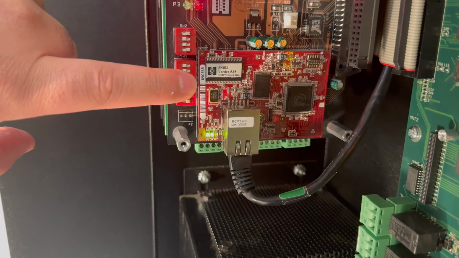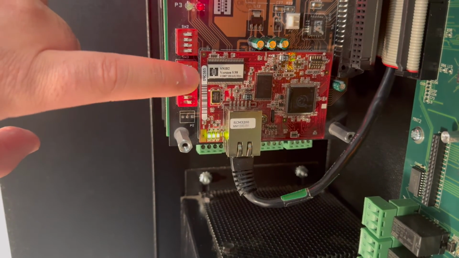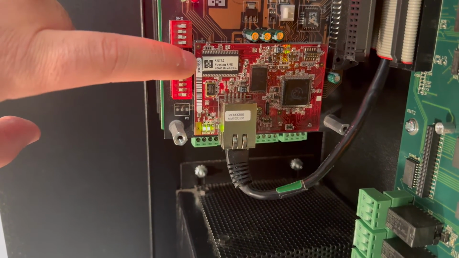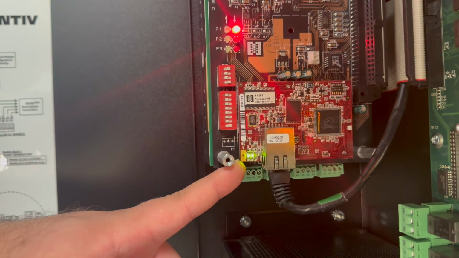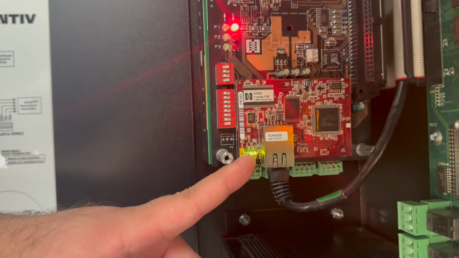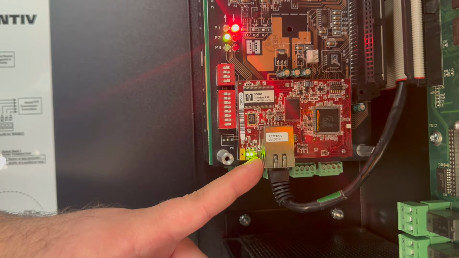You want to locate the last characters of the MAC address of the SNIB2. In this particular case, it's ending in B5. You'll want to make sure the SNIB2 has an active network connection. You'll have 2 solid green lights and 1 flashing amber light.